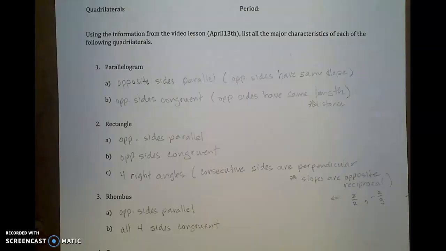Alright, so the last thing we're going to review here today is the characteristics of quadrilaterals that we talked about a couple months ago. The 4 quadrilaterals that we're going to focus on are parallelogram, rectangle, rhombus, and square. Okay, so again, this is a review.